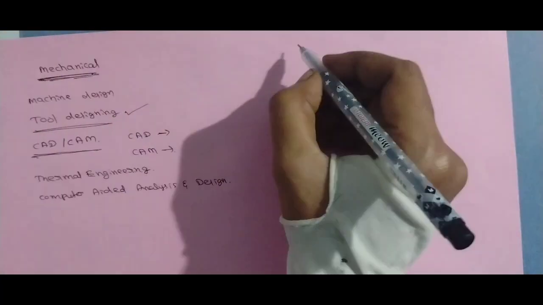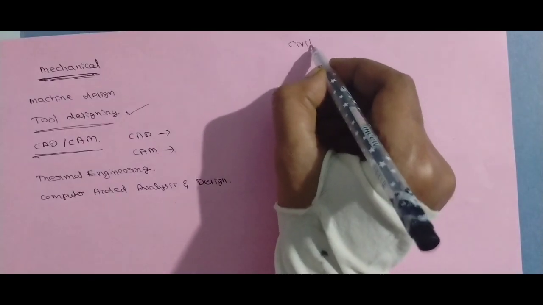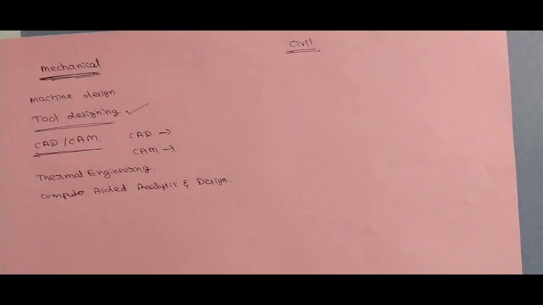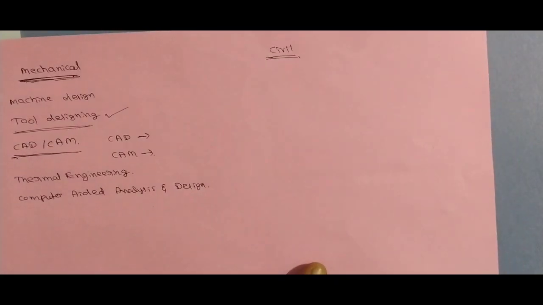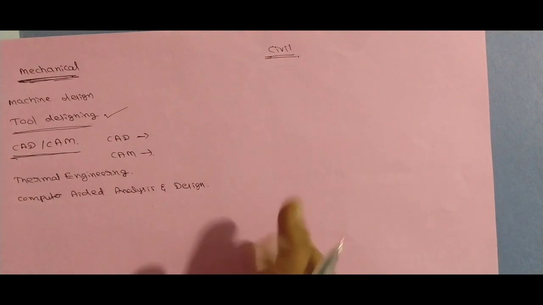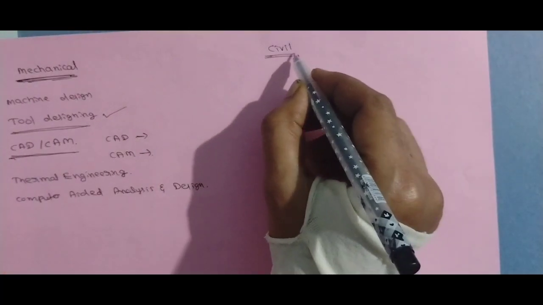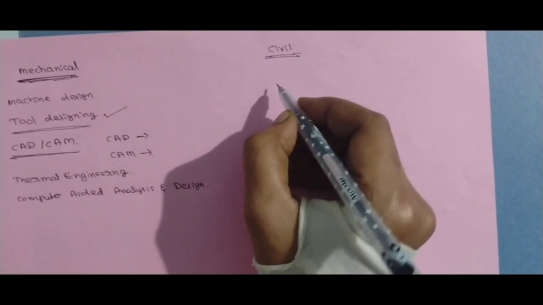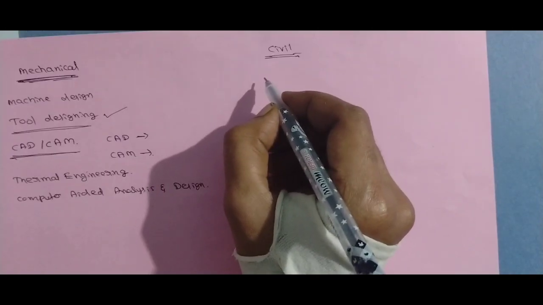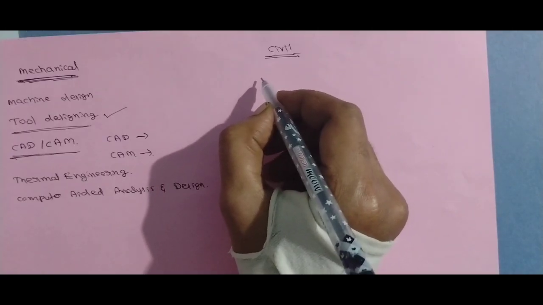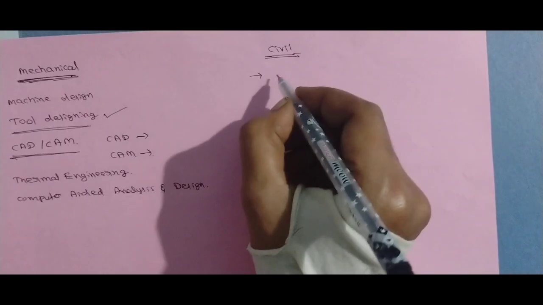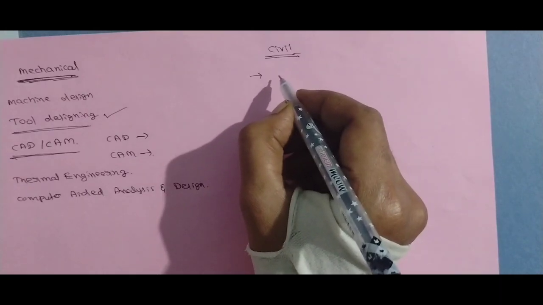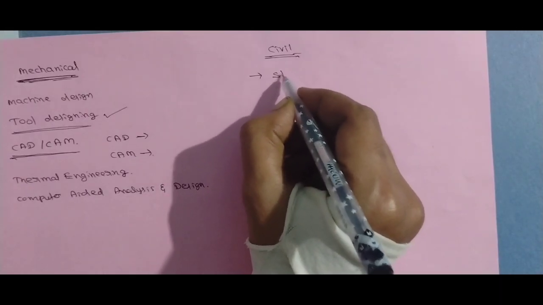Now the upcoming specialization area is civil. We all know that civil engineering is also very common, and after B.Tech civil you can do M.Tech civil also. In M.Tech civil we have a wide variety of specializations like the other core areas. Let us see the basic specializations in civil.